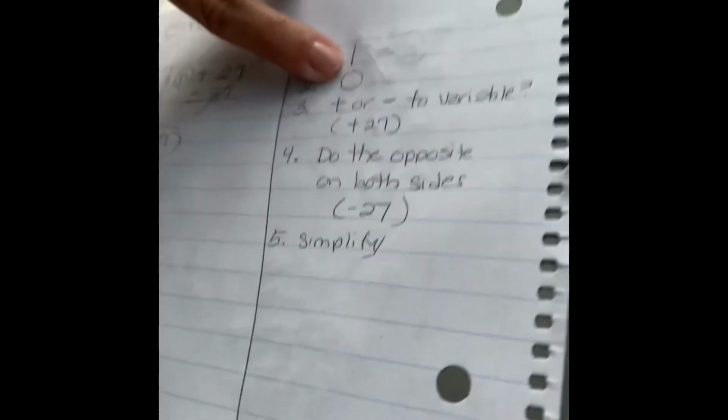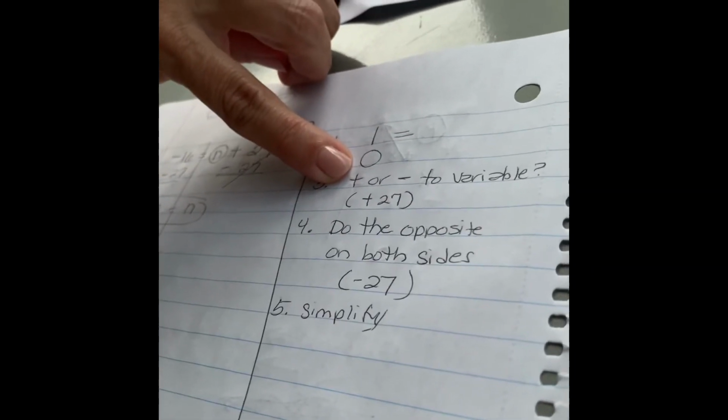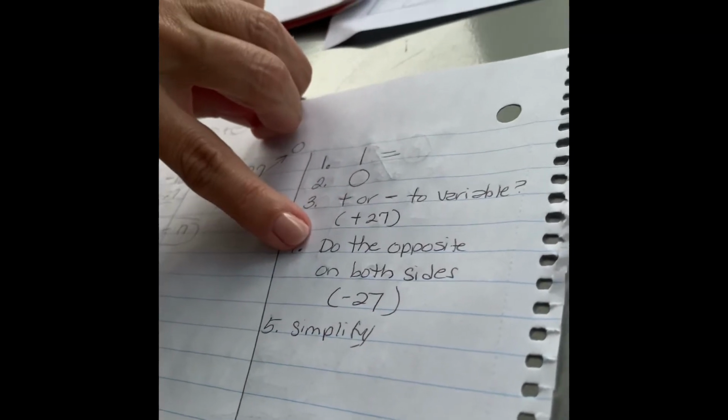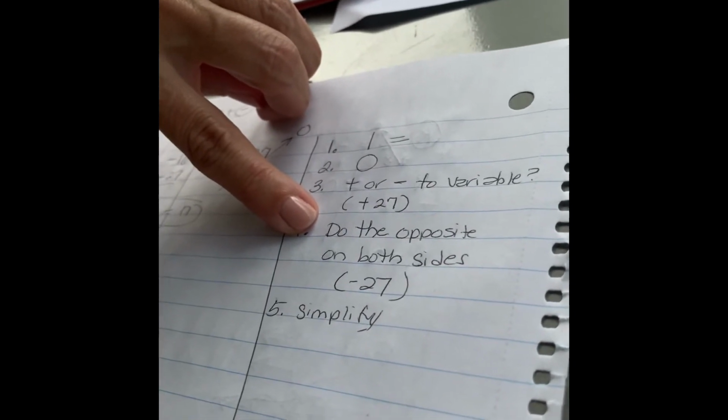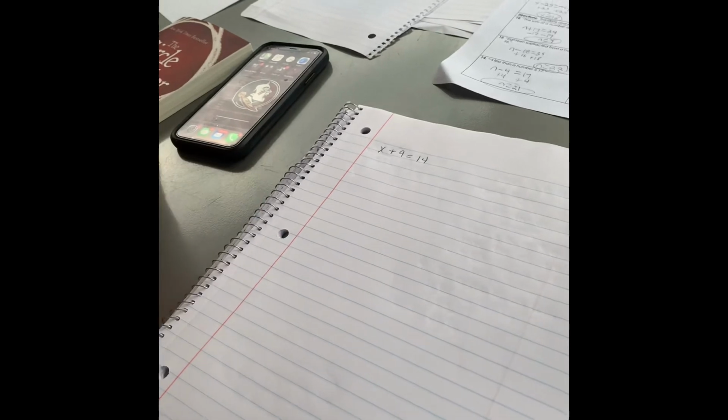So we draw a line through the equal sign, circle the variable. Ask yourself, are we adding or subtracting anything to the variable? If yes, then you do the opposite and do it on both sides, and then go ahead and simplify. And that's it.